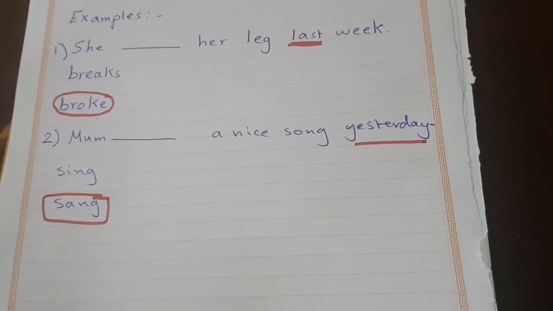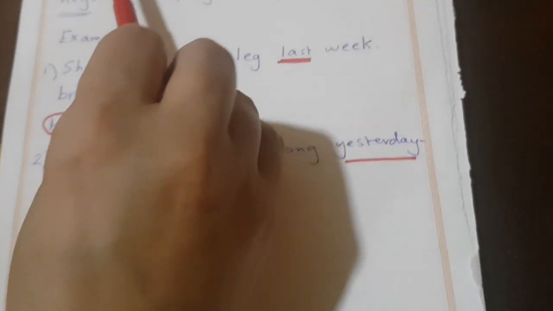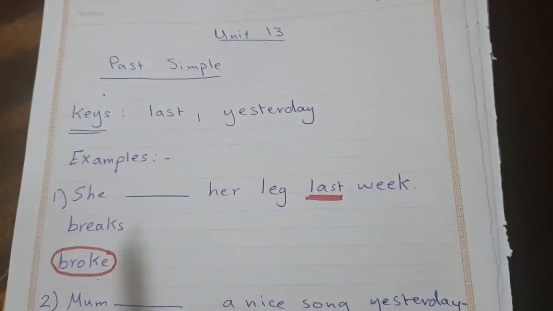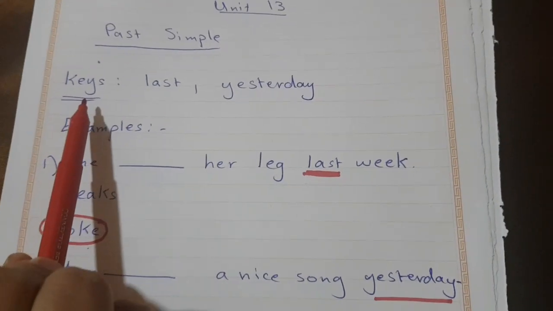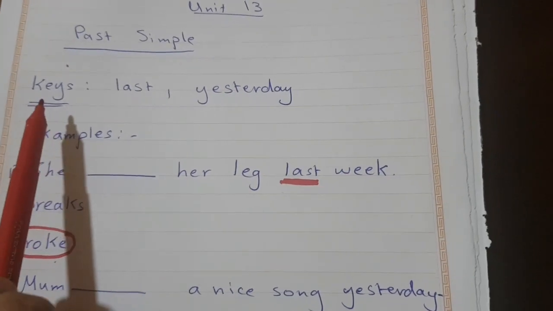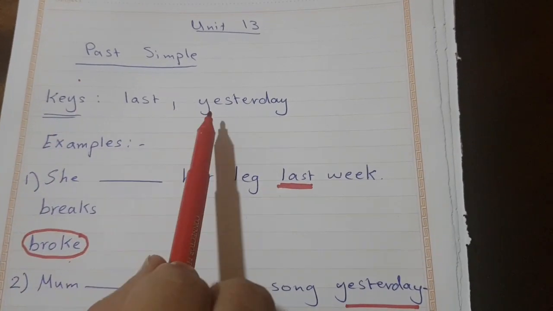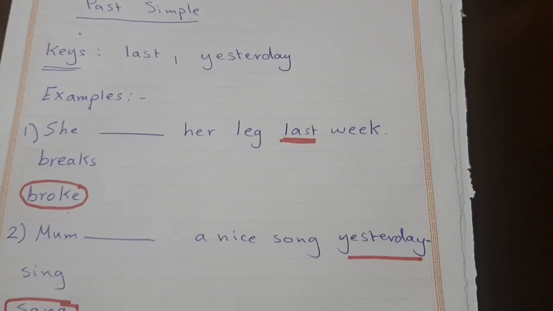This is past simple. Again, we use past simple to talk about things that happened in the past and finished. The keys that help you to know that the sentence happened in the past are last and yesterday. Now, let's revise the second thing. We called it objective pronouns.